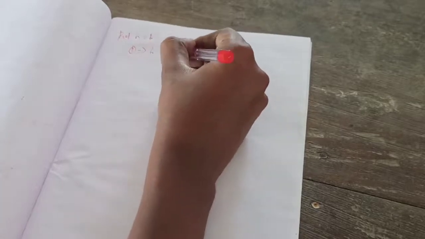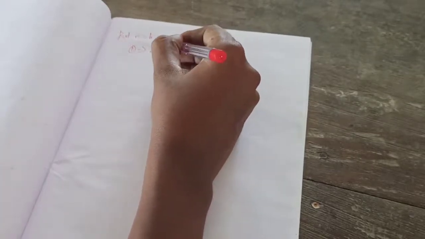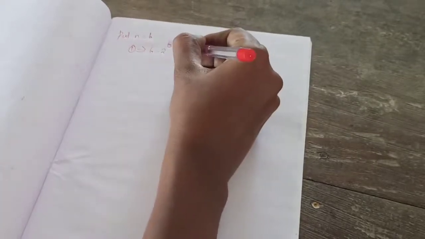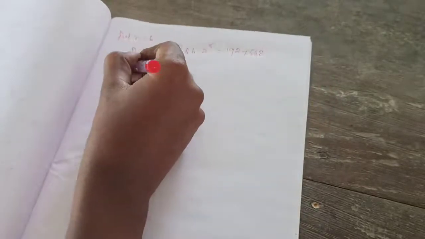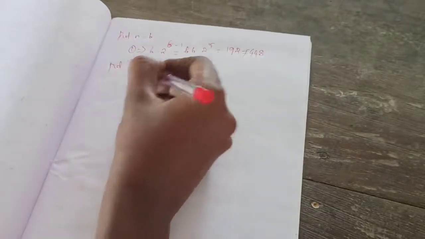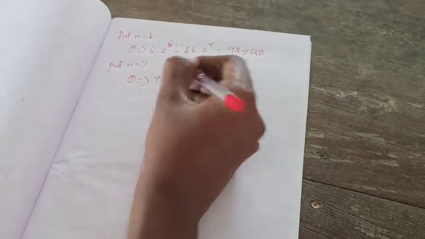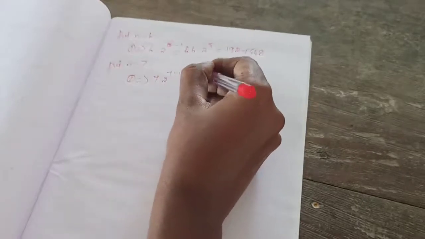Okay, the next, put n equal to 6. Equation 1 implies 6 into 2 power 6 minus 1. So 6 into 2 power 5. You will get 192. Multiply and see, it's not equal to 448. Then next, put n equal to 7. Equation 1 implies 7 into 2 power 7 minus 1, 7 into 2 power 6.